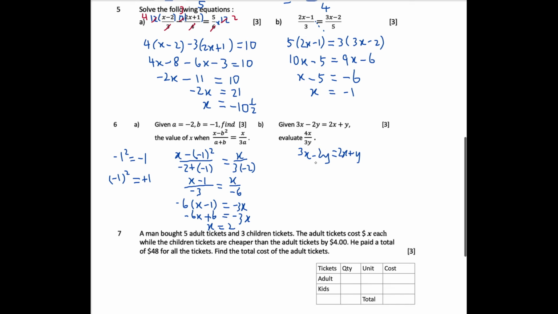So here we get rid of the 2y by adding 2y, giving us 3x. And adding 2y here will give us a 3y. Now we remove the x by subtracting 2x to give us 3y. Subtract 2x will give us x.